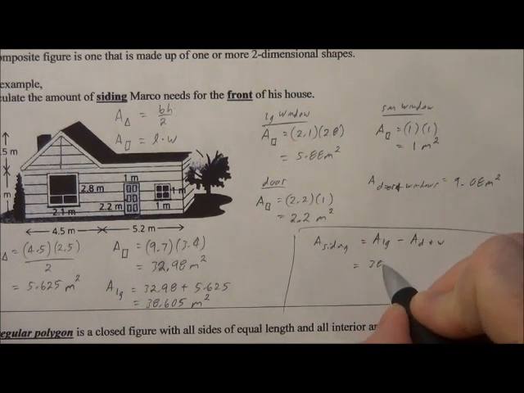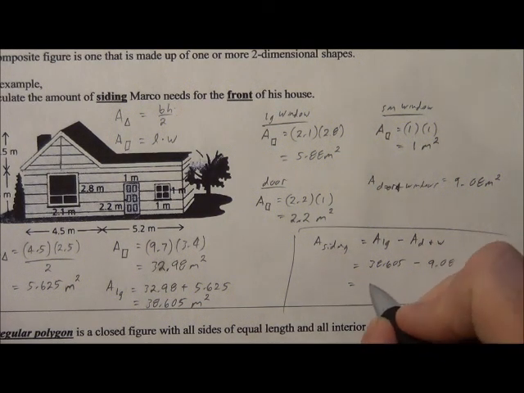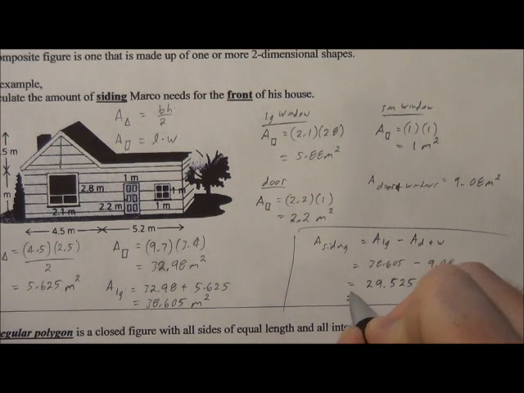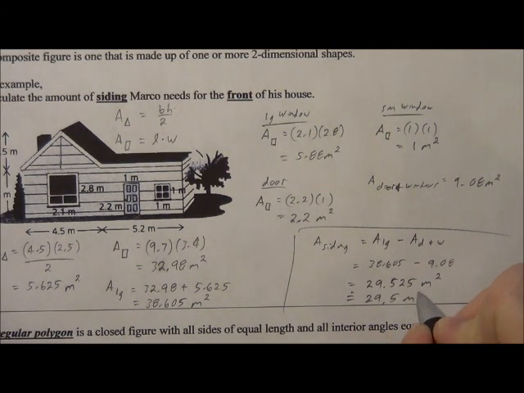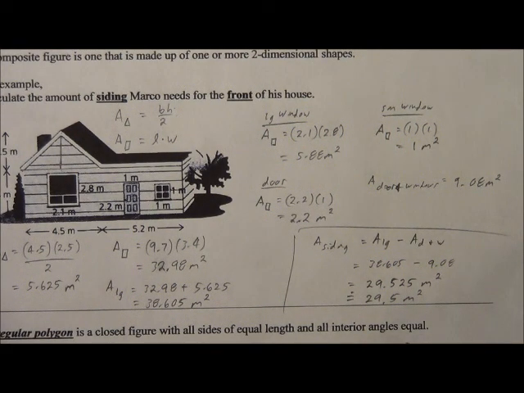And so we got 38.605 minus 9.08. And we get 29.525 meters squared, which I guess we can estimate as, let's say, 29.5, just for kicks. So the area of the siding that Marco needs for his house is 29.5 meters squared.